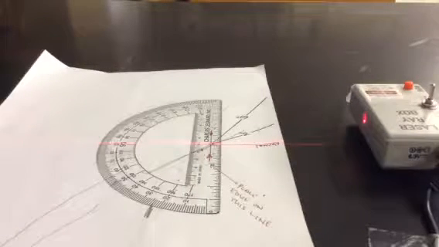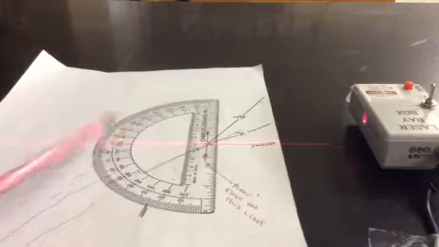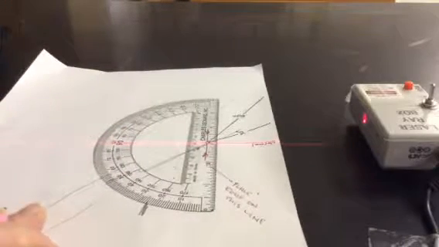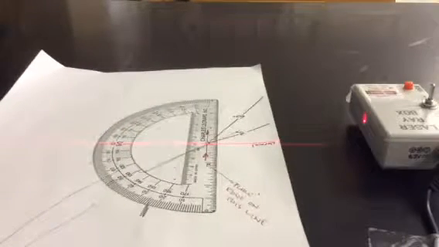Hey everybody, welcome to Station B, quantifying refraction. So here's what we're going to do. The directions say to place the laser box over a white sheet of paper. We've gone ahead and actually Xeroxed a protractor onto that sheet of paper to make this even easier for you. And it says choose any two lenses and complete the data table below.